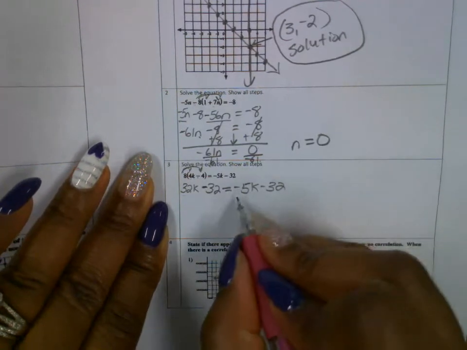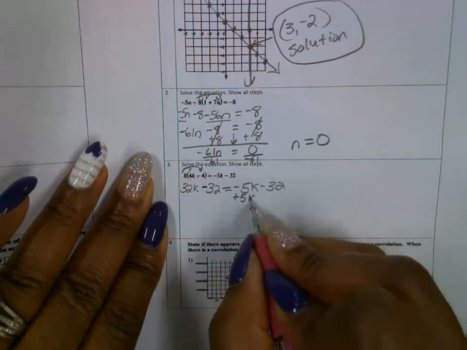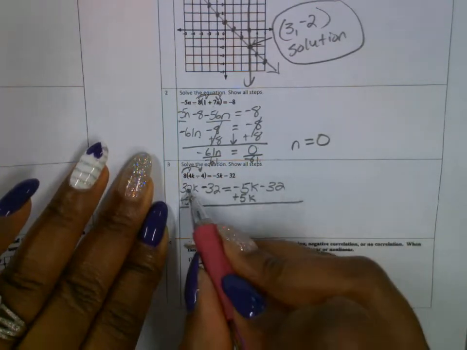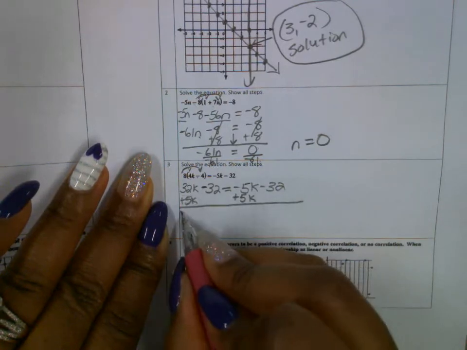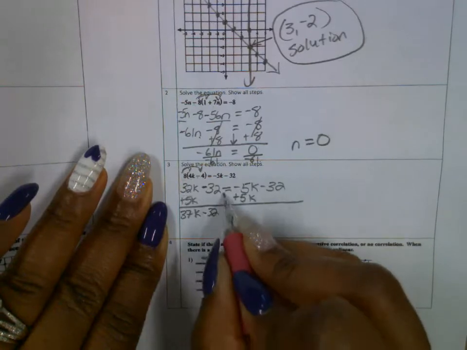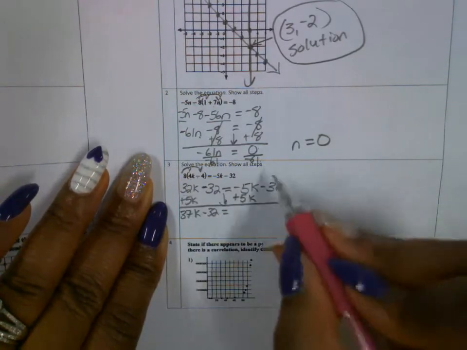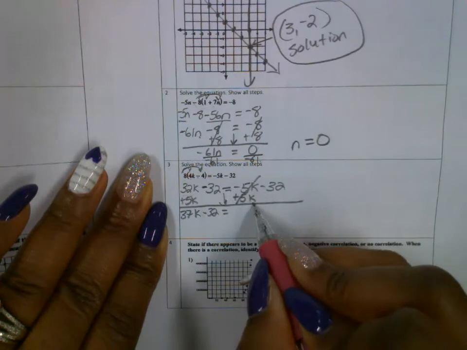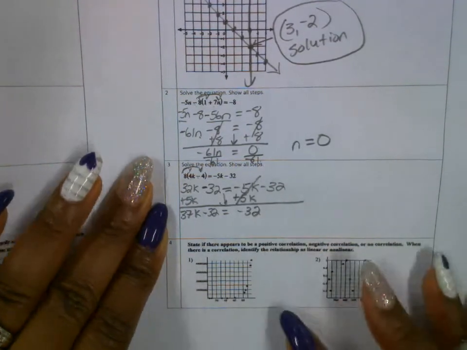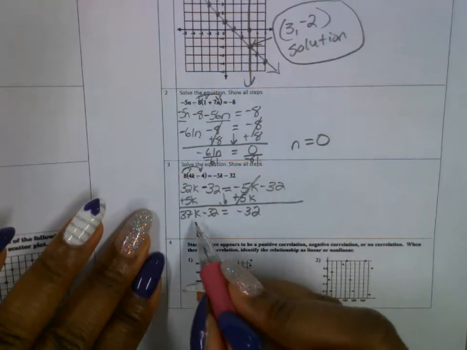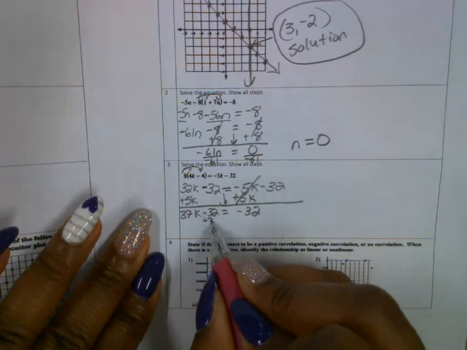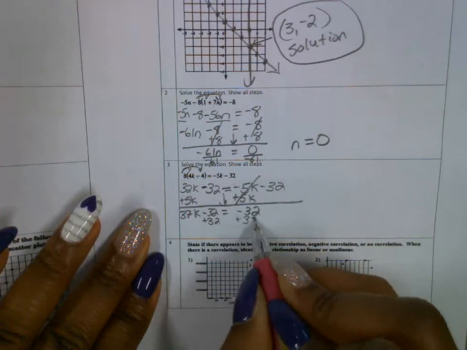Move the variables to the same side. So we're going to move this -5k by adding 5k to both sides. 32k plus 5k gives us 37k. Bring down the -32. Bring down the equal sign. And this is gone. This gives us 0, and we're left with -32. Now, in order to get k by itself, we have to move this negative 32 by doing the opposite of that, which is to add 32.